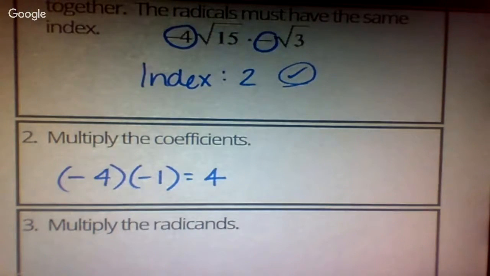Whoever's music is playing, it needs to be shut off now. Shut it off. Oh, shut it off. It's okay.